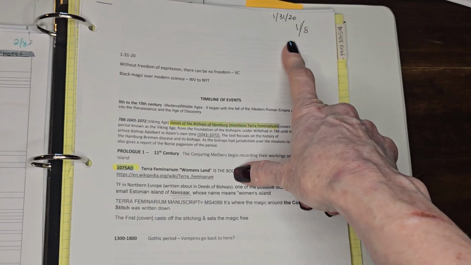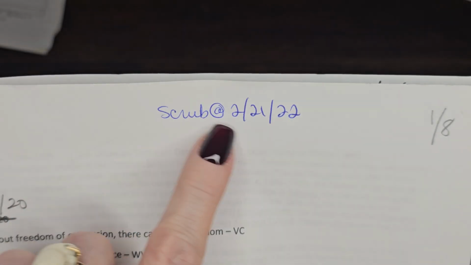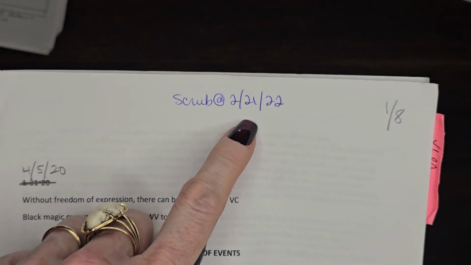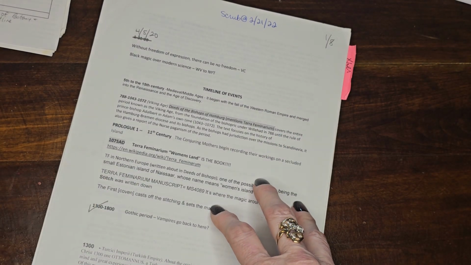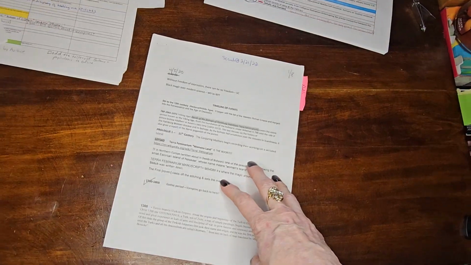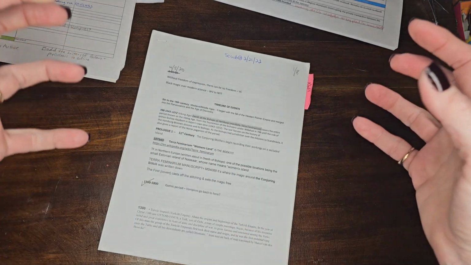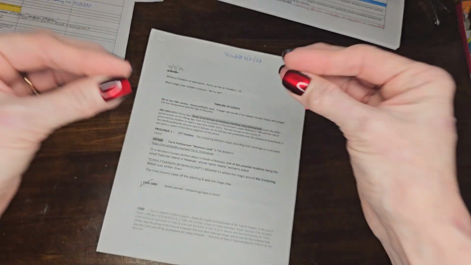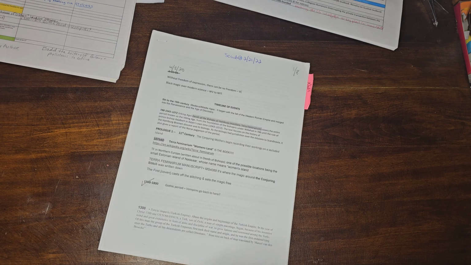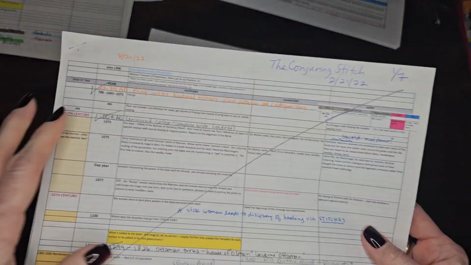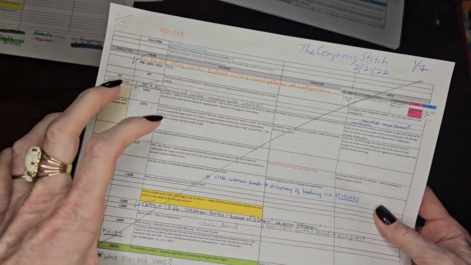So this one is from 1/31. Then you'll notice in the next draft, same written document timeline, but this one goes to 2/21 of 22. Okay, so this is where things really started to gel. I started to think, okay, I've got a good handle on my story. I know how it starts. I know how it ends. And I was really able to sink my teeth into starting to fill in scene by scene, chapter by chapter details.